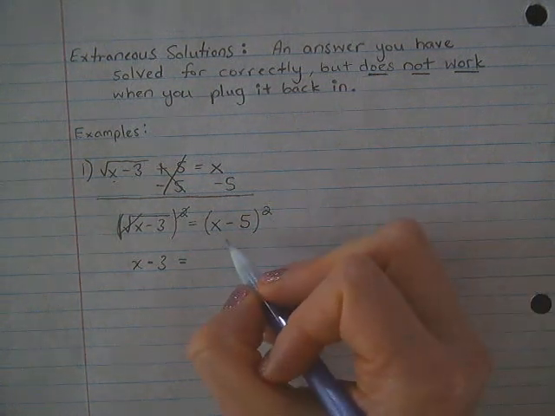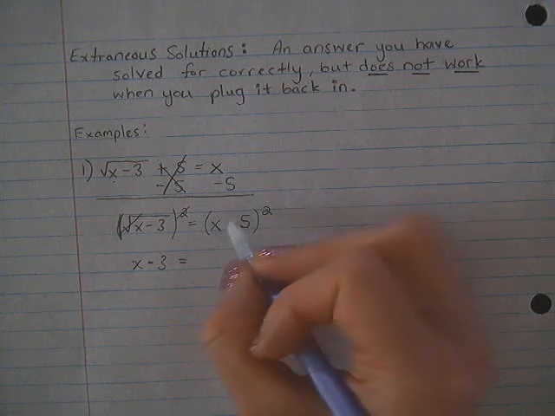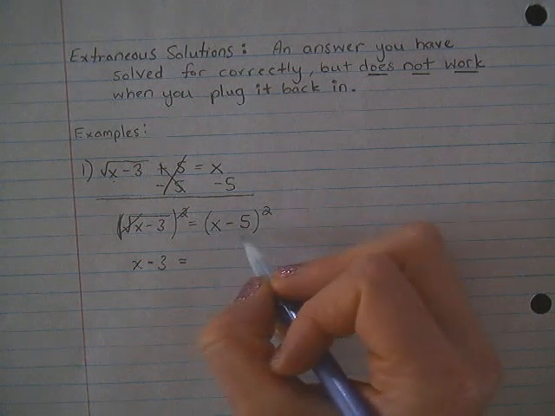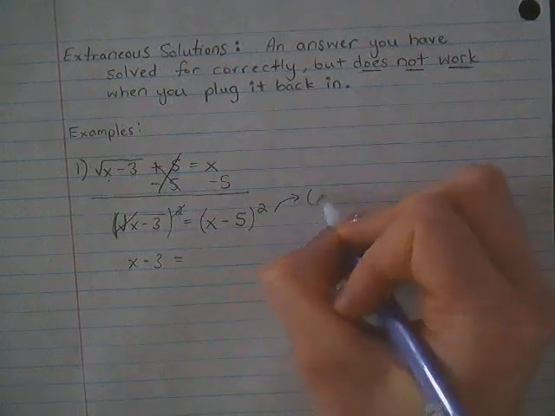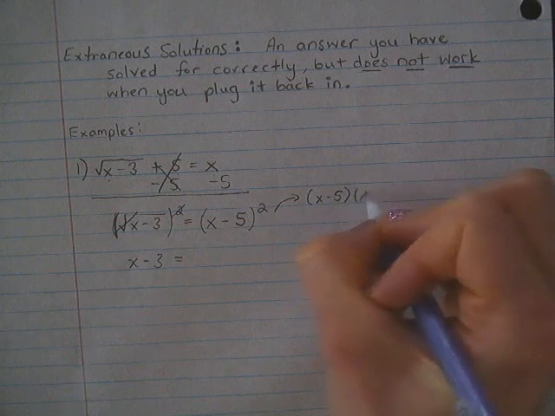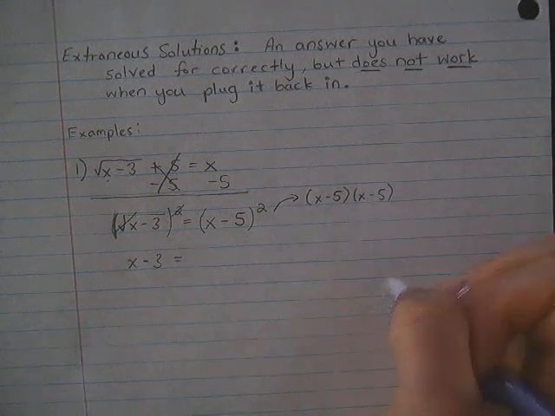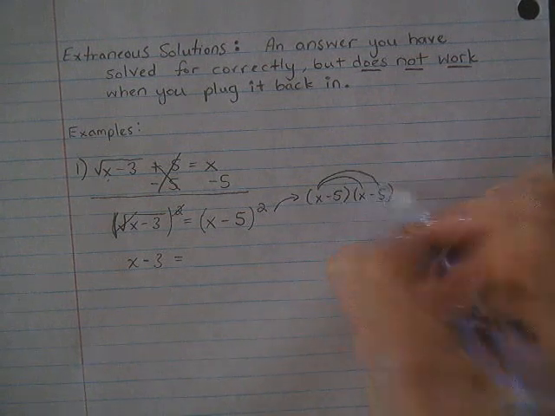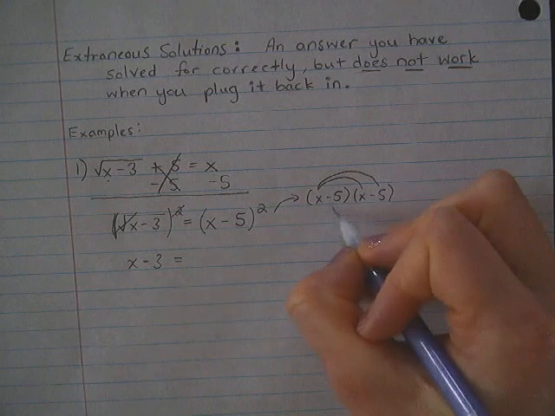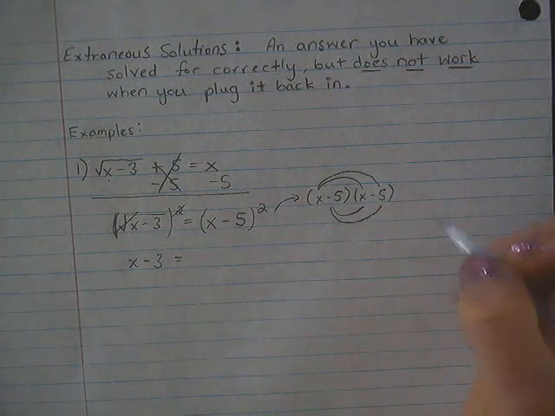So if you remember when we did these problems before, if we have two terms, it's a binomial, and it's being squared, that's where you had to go to the side, write it times itself 2 times, and then double distribute. So if I double distribute, it'd be x times x, x times negative 5, and then we have to take the negative 5 times x, and then the negative 5 times negative 5.